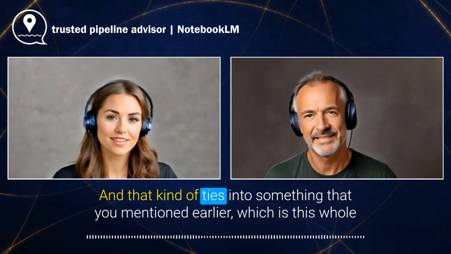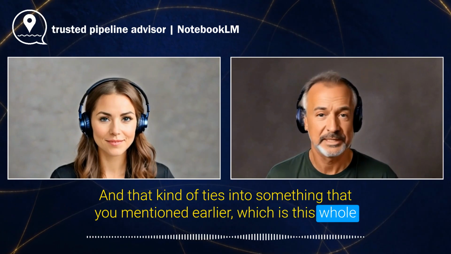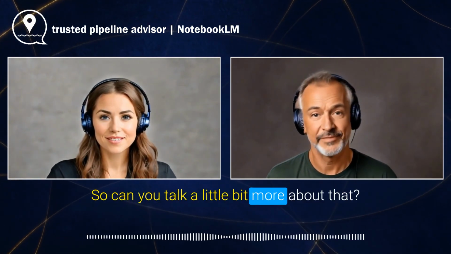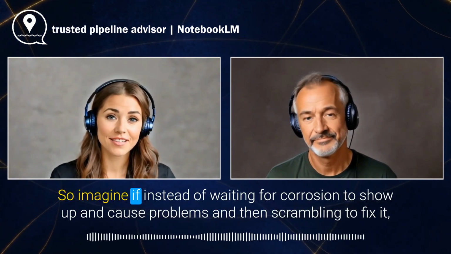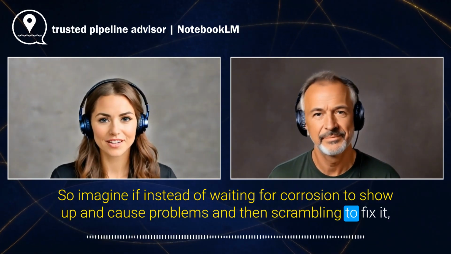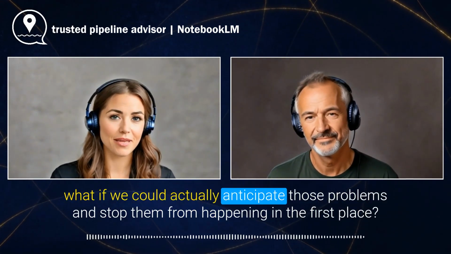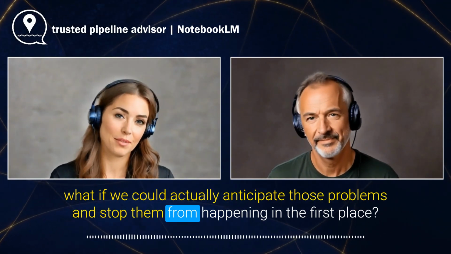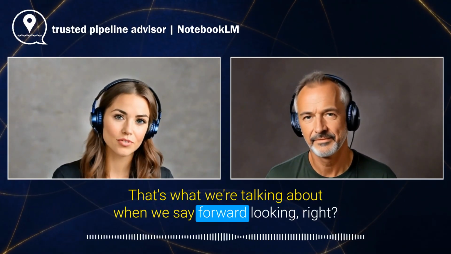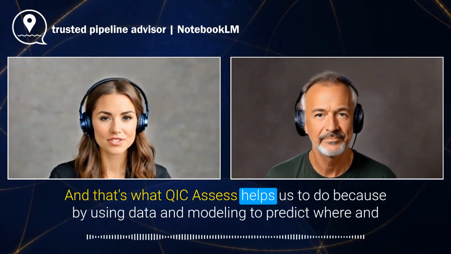That ties into something you mentioned earlier, which is this whole idea of forward-looking versus reacting. Can you talk a little bit more about that? Imagine if instead of waiting for corrosion to show up and cause problems and then scrambling to fix it, we could actually anticipate those problems and stop them from happening in the first place. That would be amazing. That's the dream. That's what we're talking about when we say forward-looking, and that's what Quick Assess helps us to do.